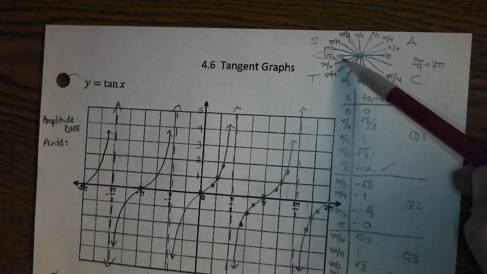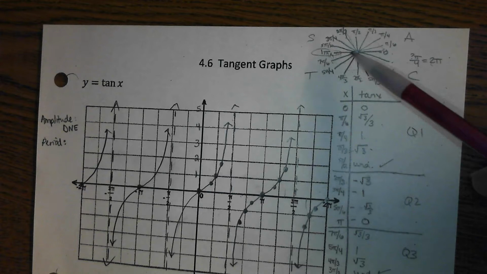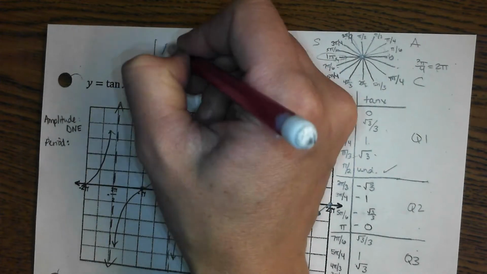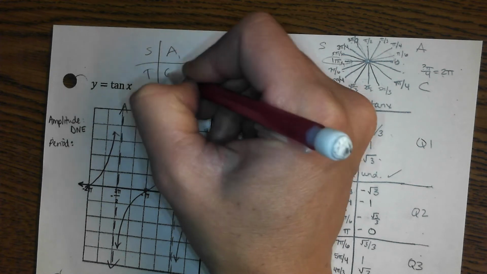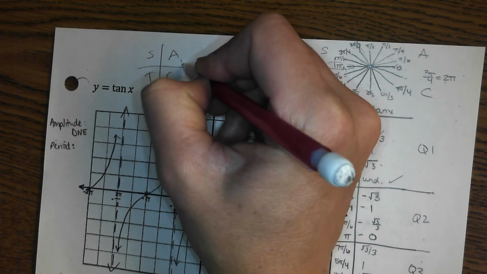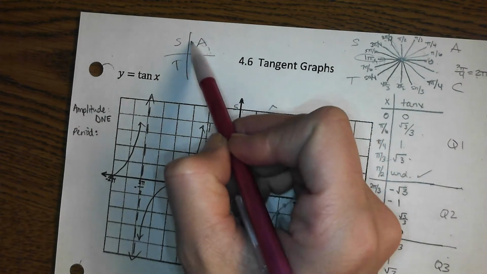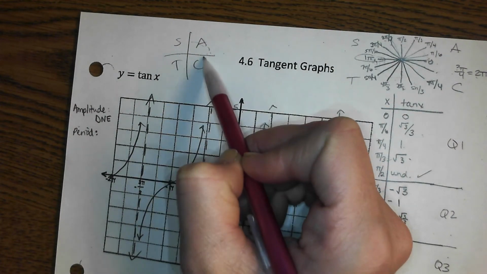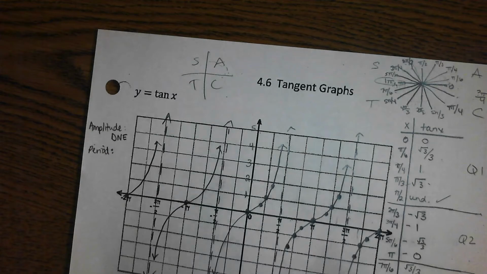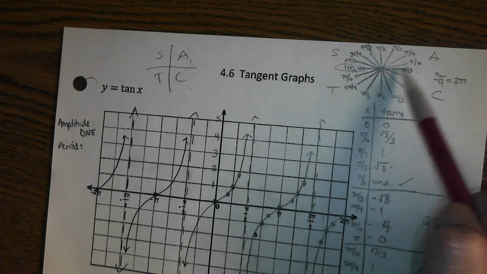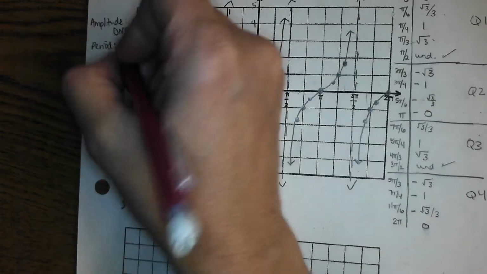Positive to negative, and then it keeps going positive to negative, and then positive. So it's already repeating, versus with sine and cosine, it's positive, positive, negative, negative, and then the repetition starts for sine. And for cosine, it's positive, negative, negative, positive, and then the repetition starts. So your period is just pi.